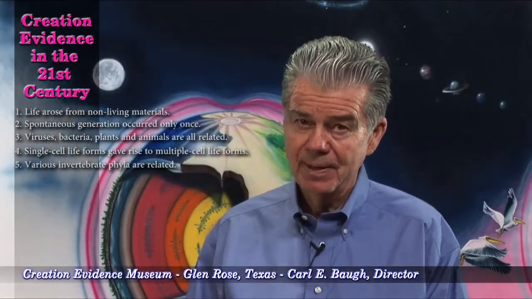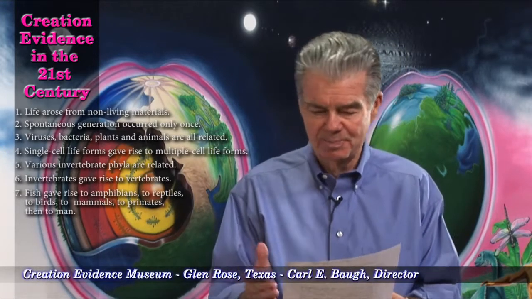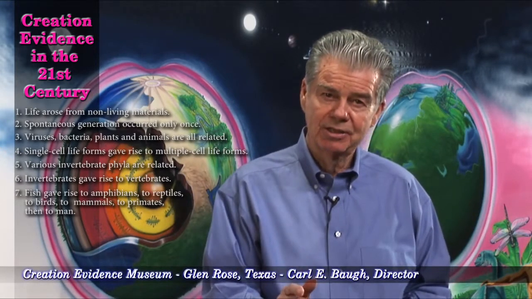Number 6, this is the assumption that invertebrates, those without a spinal column and backbone, gave rise to vertebrates, those with a spinal column and backbone. Yet the intermediates are still missing. Assumption number 7 is that fish gave rise to amphibians, to reptiles, to birds, to mammals, to primates, and then to man. 7 assumptions that have never been demonstrated, cannot be demonstrated, all must be in place for us to explain that we got here by evolutionary means.